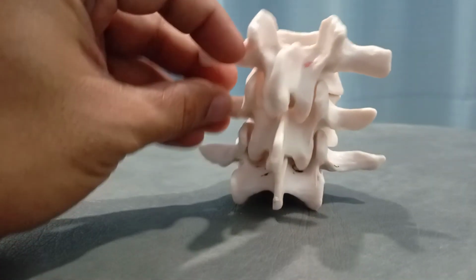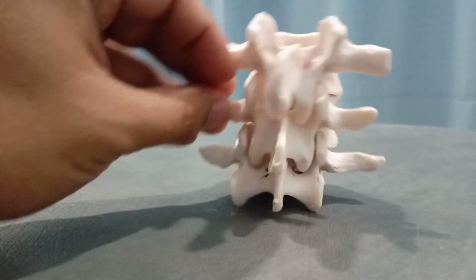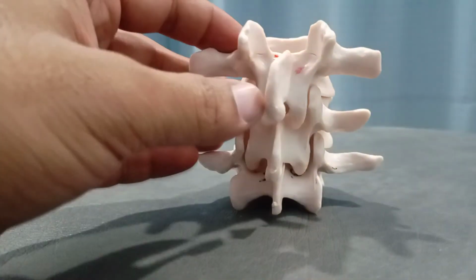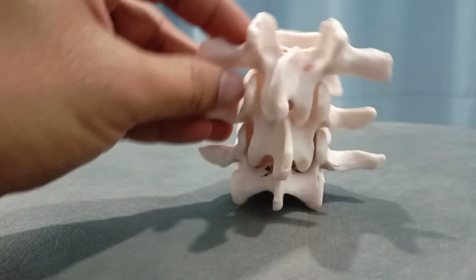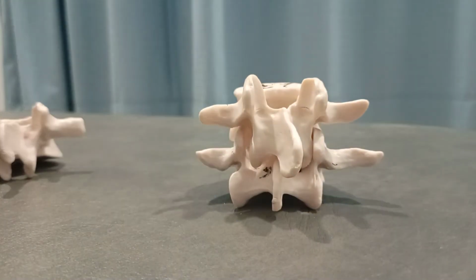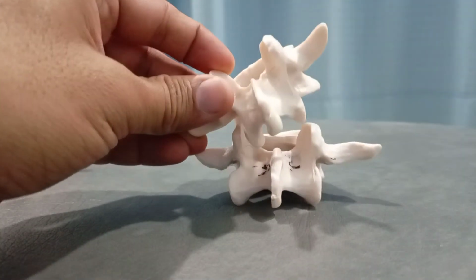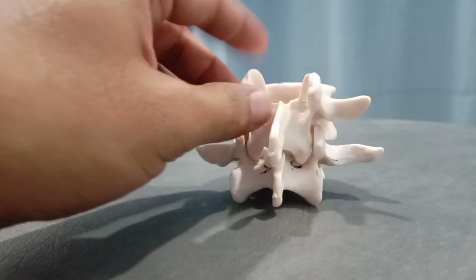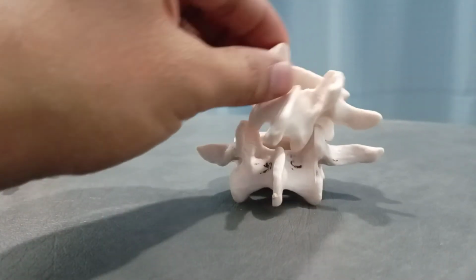The spinous process will not lie in the vertical plane, but will be a bit tilted. It will be tilted towards the side of pathology.